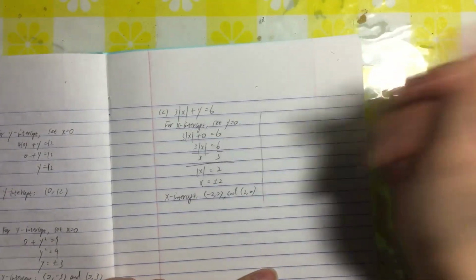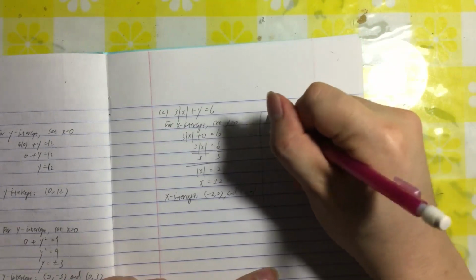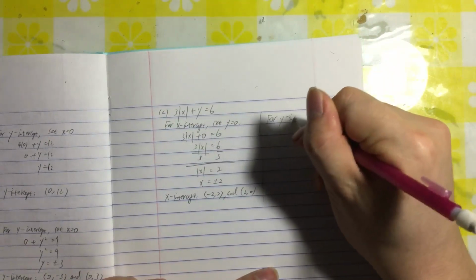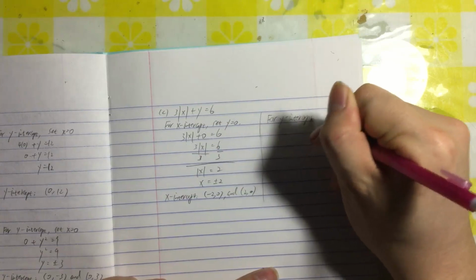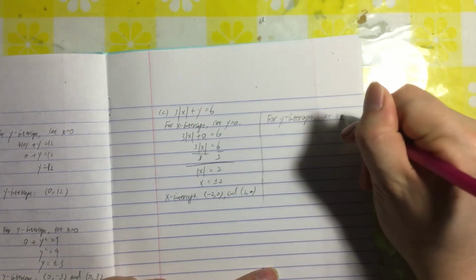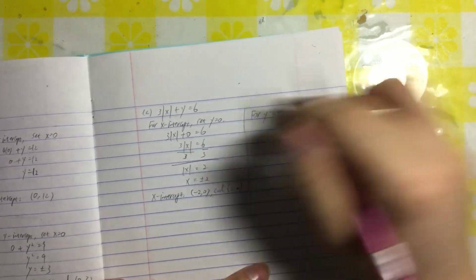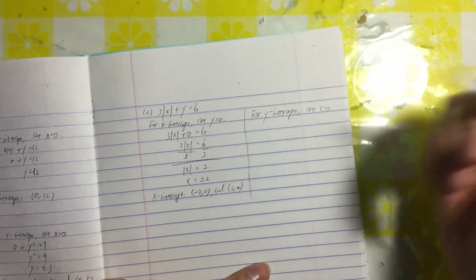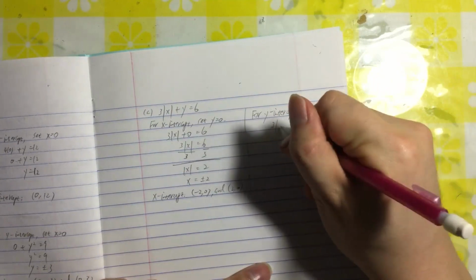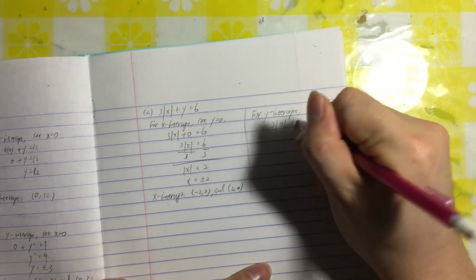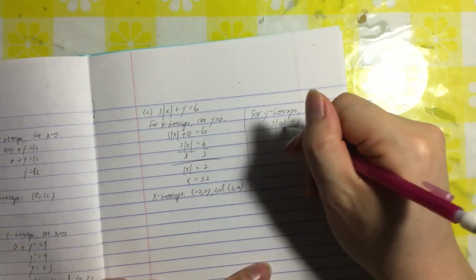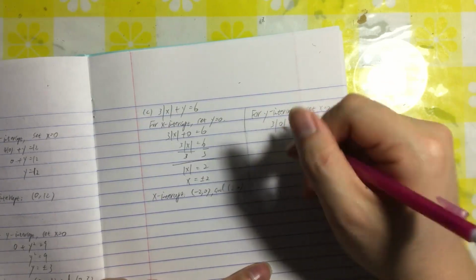Next, we try to find the y-intercept. For the y-intercept, we set x equal to 0. Plug in 0 for x, and then solve the equation for y. We get 3 times the absolute value of 0 plus y equal to 6. The absolute value of 0 is 0, and 0 times 3 is 0.